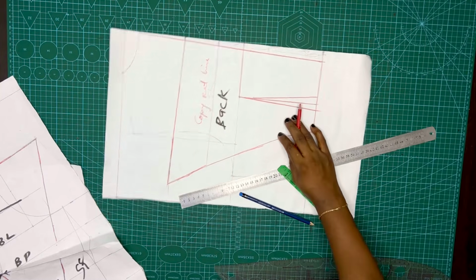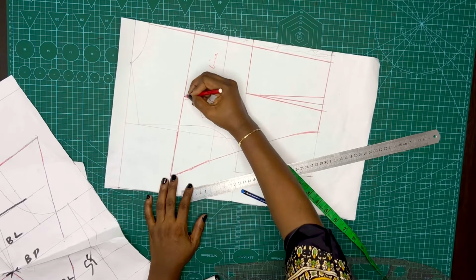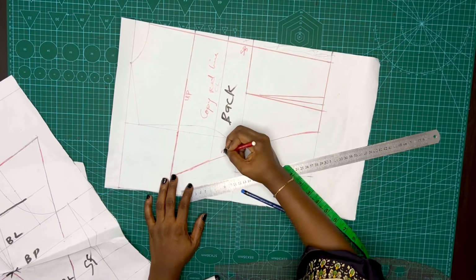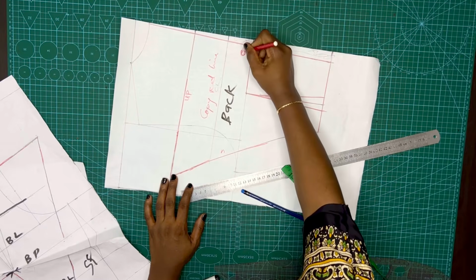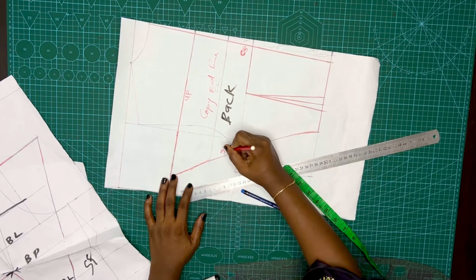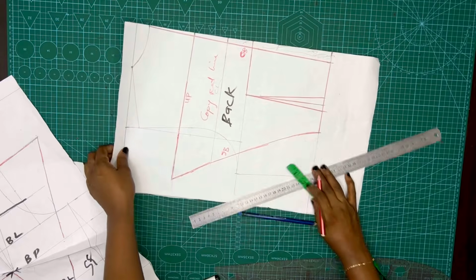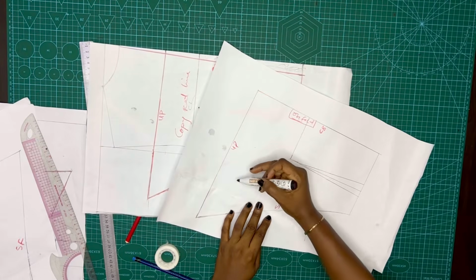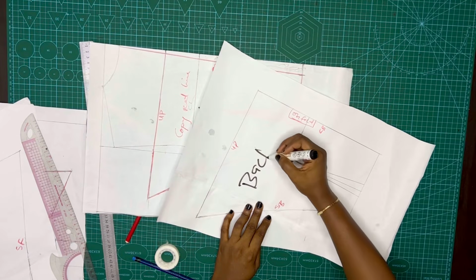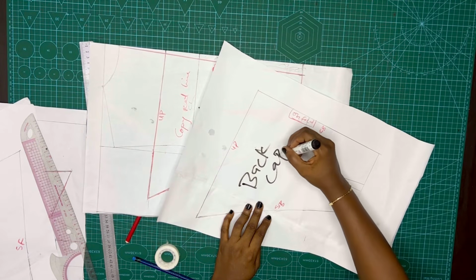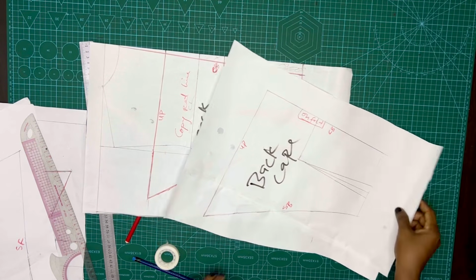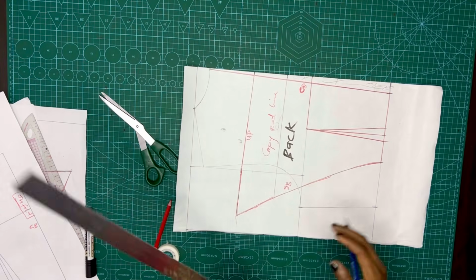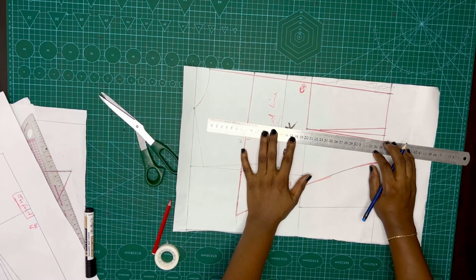So I copied this, I labeled it also as the upper part, the center back, then the side back, which I'll copy everything, then bring for us to see. So I went ahead to copy, and I have this as the copied part of the back pattern. This is the back side of the cape, which we'll keep aside also to mark the back.